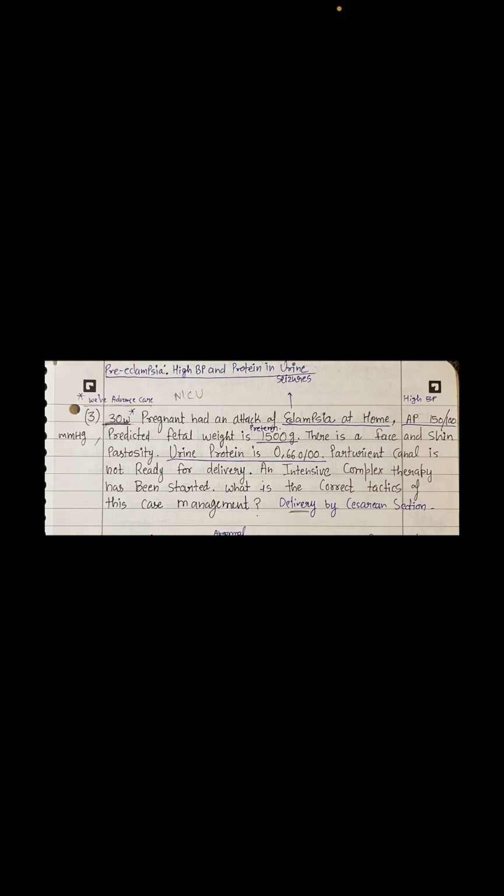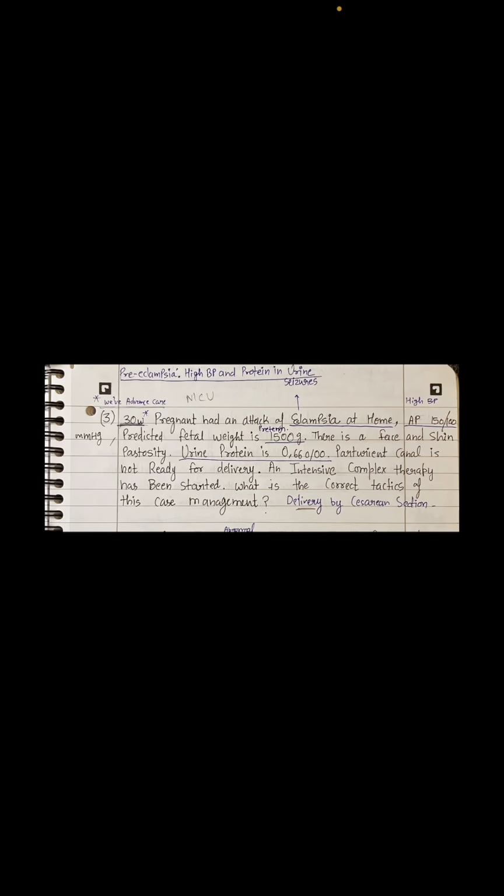What is the correct tactics of the case management? So delivery through the cesarean section. Why? Because of the eclampsia. This is what we needed as a risk factor. So she is having seizures already, so she is having a complication.